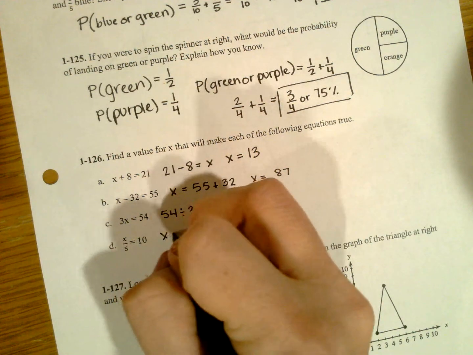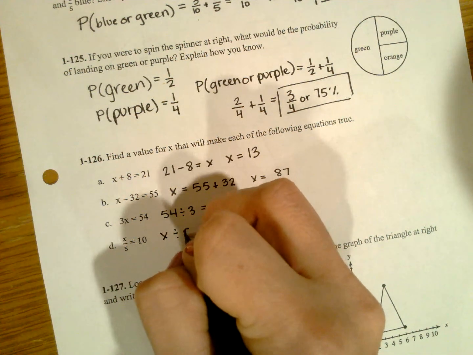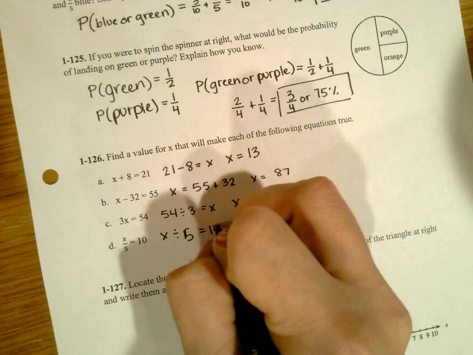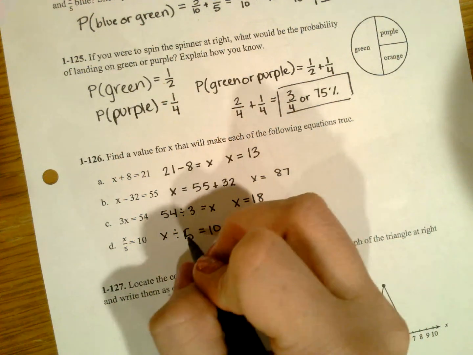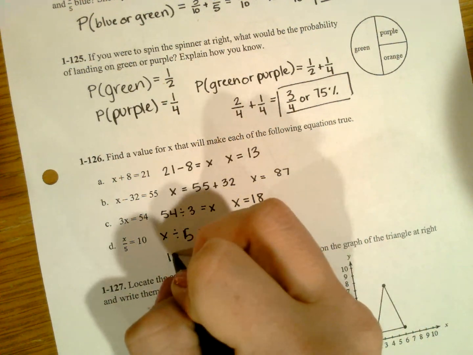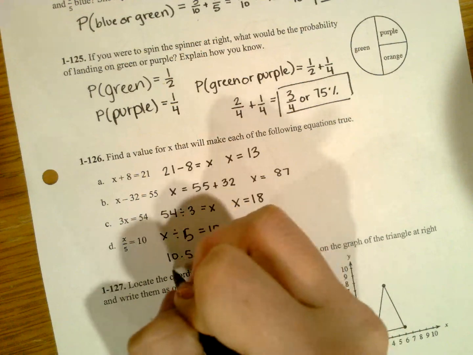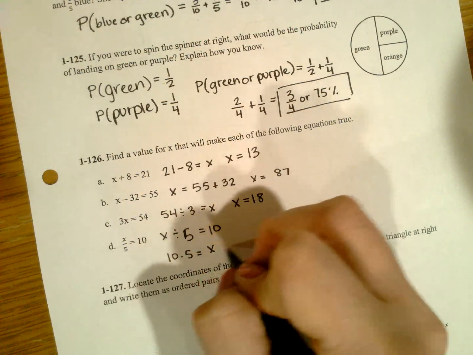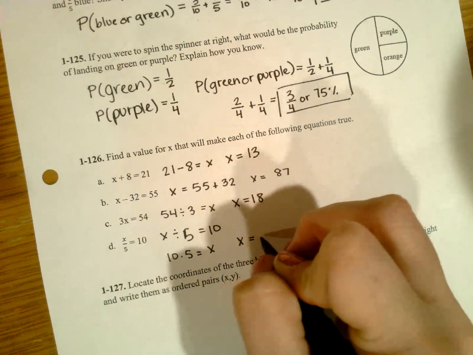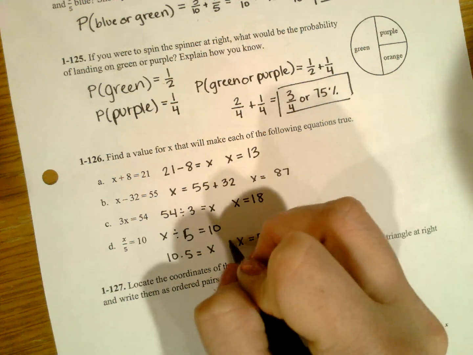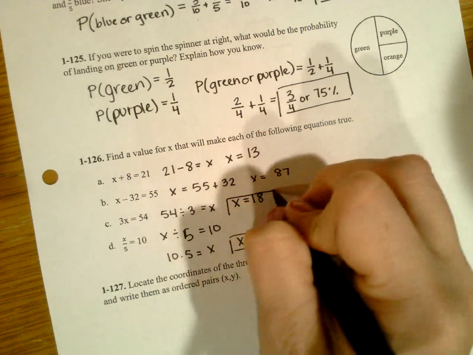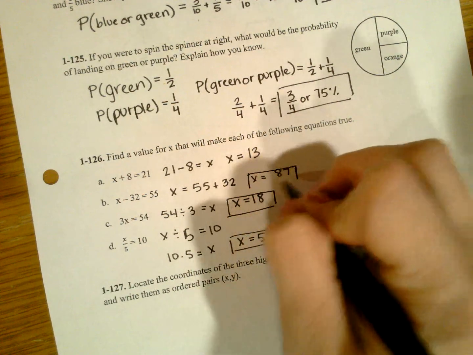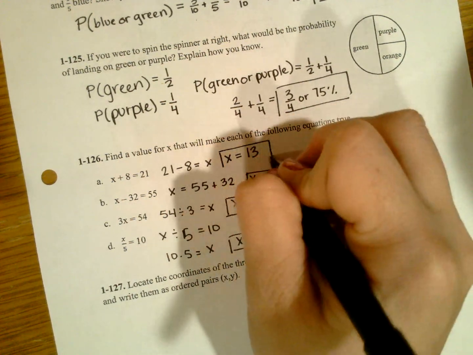This one I can rewrite as x divided by 5 equals 10. So a number divided by 5 equals 10. So if I take 10 times 5, do inverse operations, that's going to give me what x is. X has to be equal to 50. I'm going to box my answers really quick. Okay.